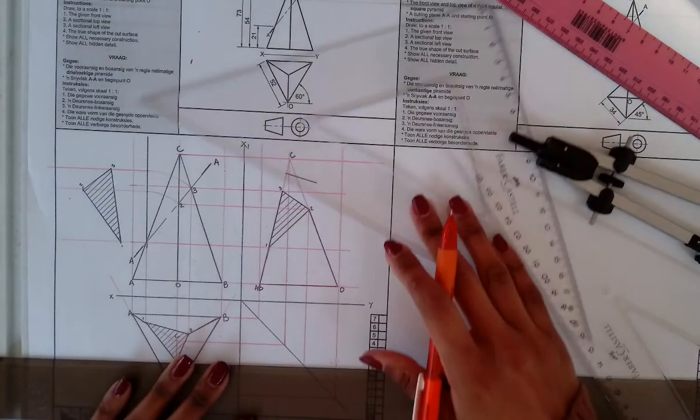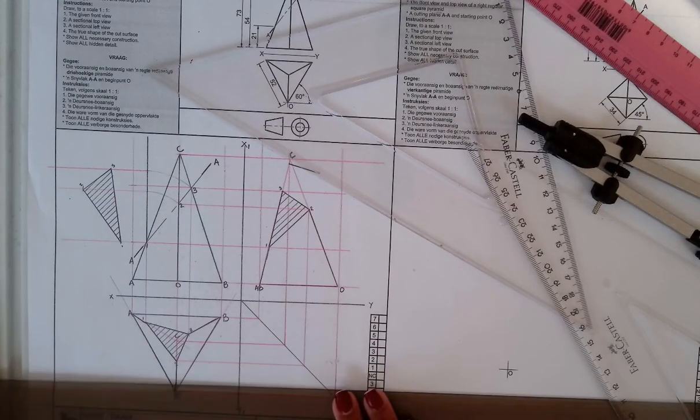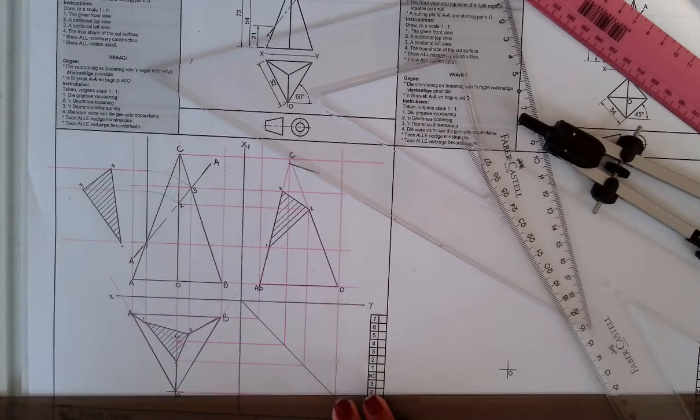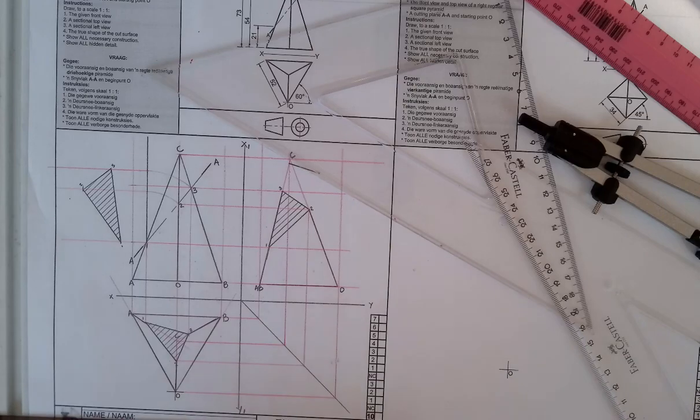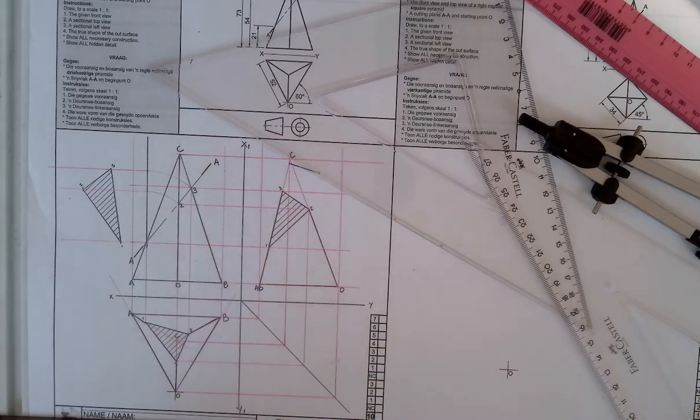And just like that, fully hatched. So this is the true shape of our sectioned part, or of the cut surface. So this is the true shape of this AA.